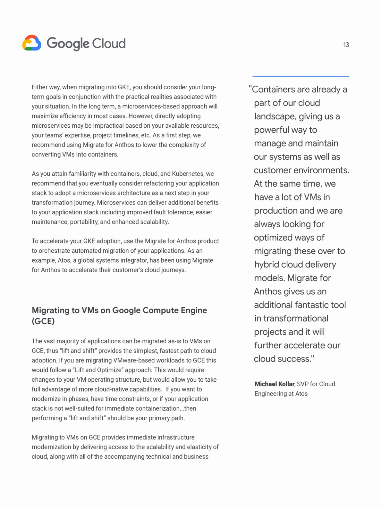Containers are already a part of our cloud landscape, giving us a powerful way to manage and maintain our systems as well as customer environments. At the same time, we have a lot of VMs in production, and we are always looking for optimized ways of migrating these over to hybrid cloud delivery models. Migrate for Anthos gives us an additional fantastic tool in transformational projects, and it will further accelerate our cloud success. Michael Collar, SVP for Cloud Engineering at Atos.